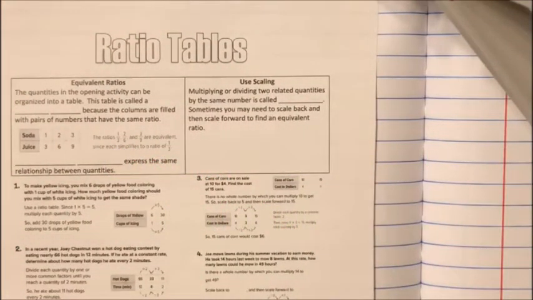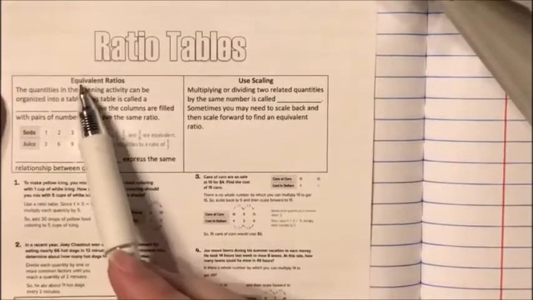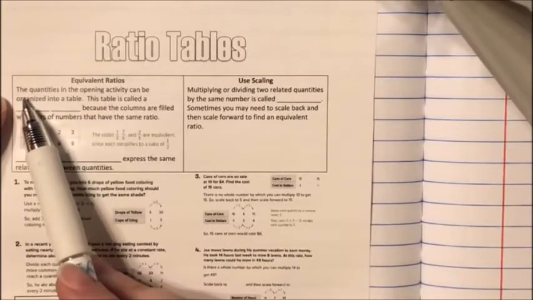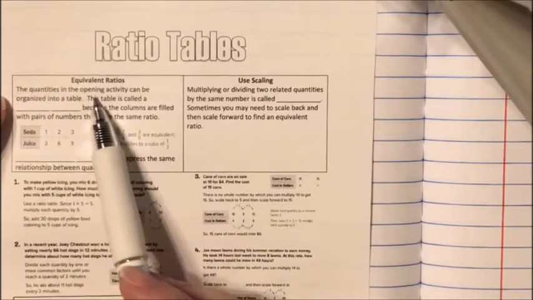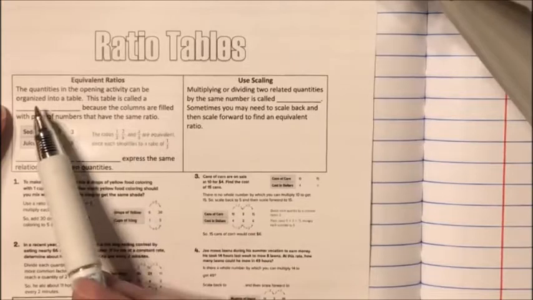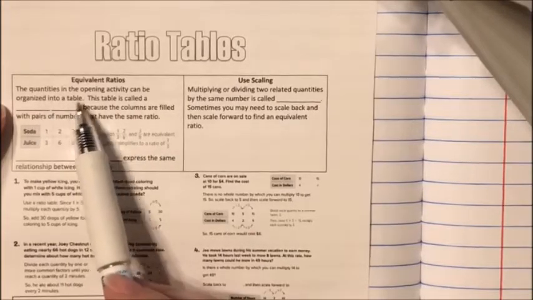All right, this is Chapter 1, Lesson 4 for Slytherin on ratio tables. So today we're going to be talking about ratio tables. The first thing that I want to look at is where it says equivalent ratios. It says the quantities in the opening activity can be organized into a table.